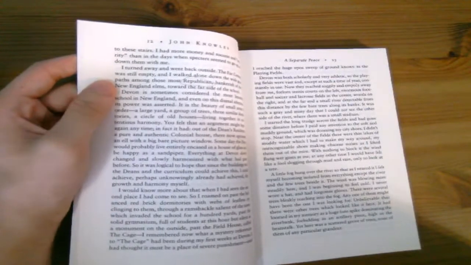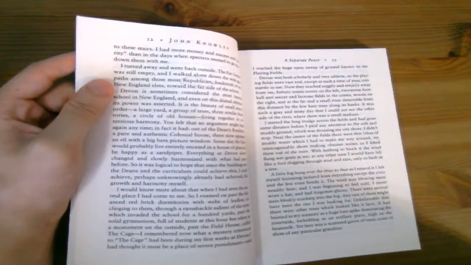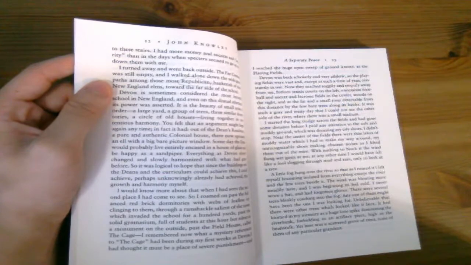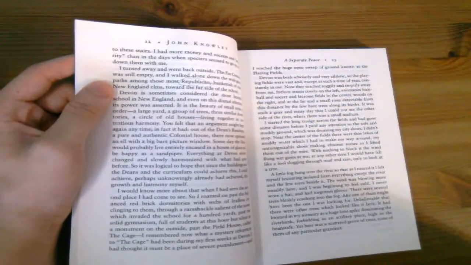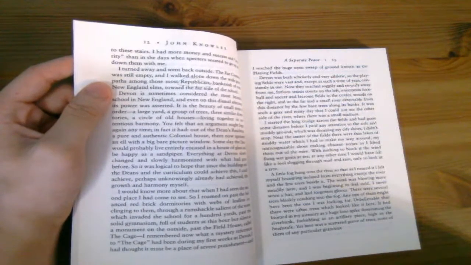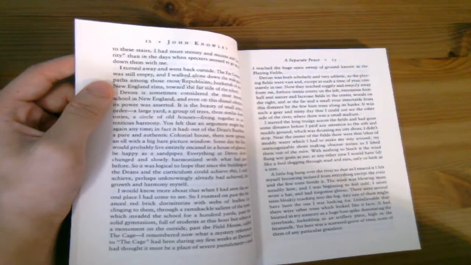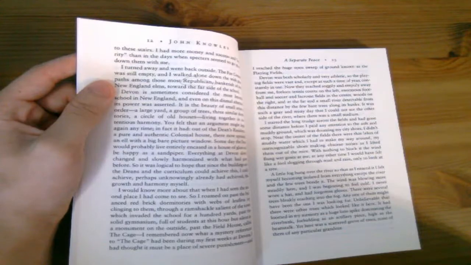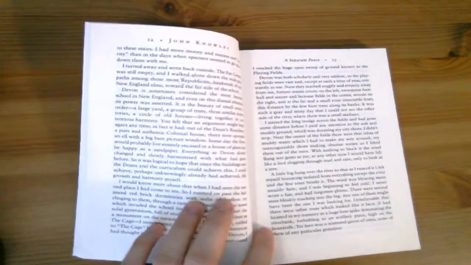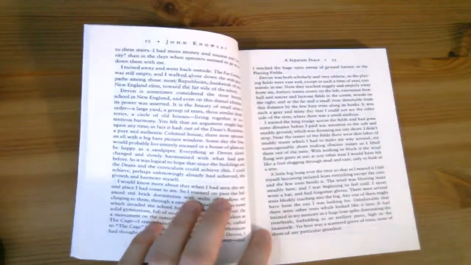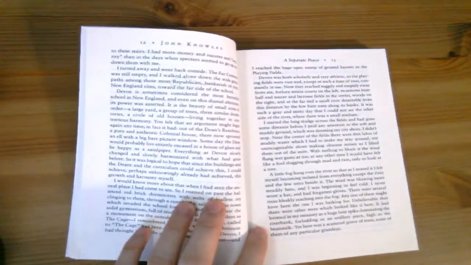So, here we go. Devon is sometimes considered the most beautiful school in New England, and even on this dismal afternoon its power was asserted. It is the beauty of small areas of order, a large yard, a group of trees, 3 similar dormitories, a circle of old houses living together in contentious harmony. You felt that an argument might begin again at any time, and in fact it had.